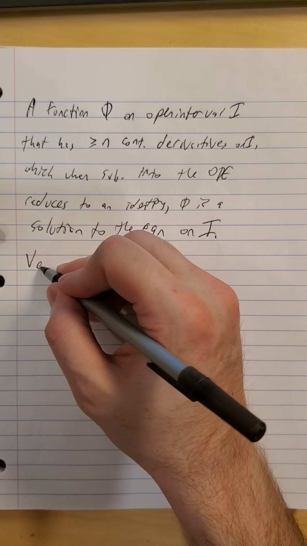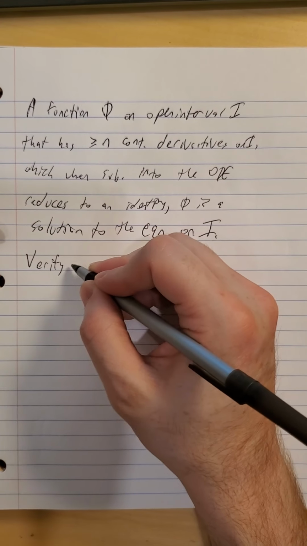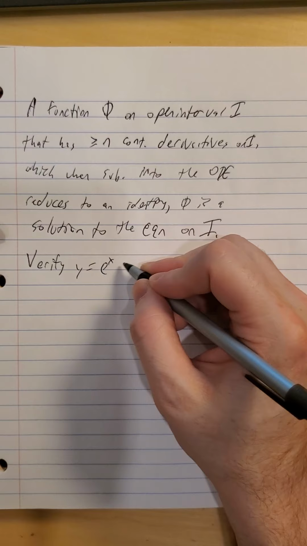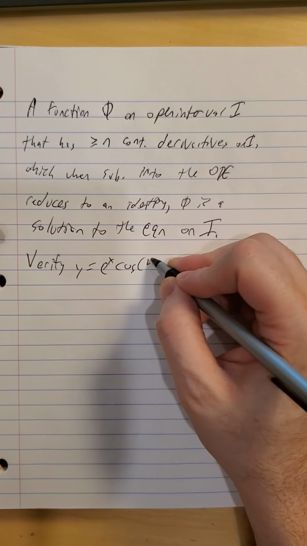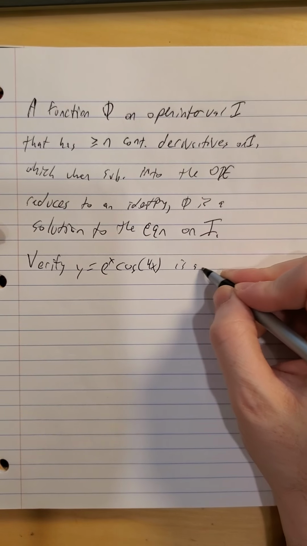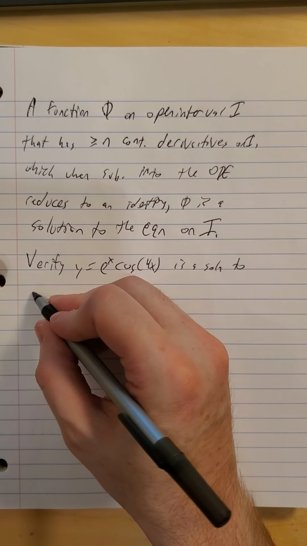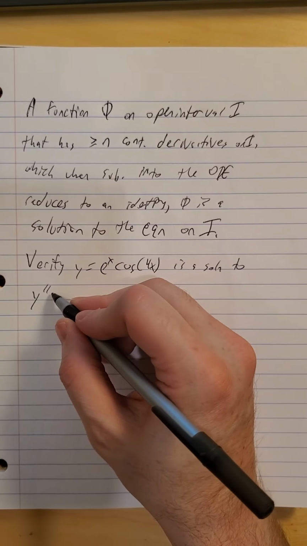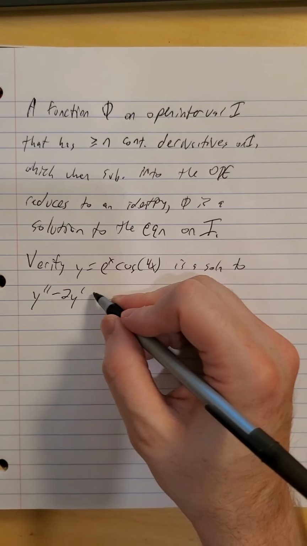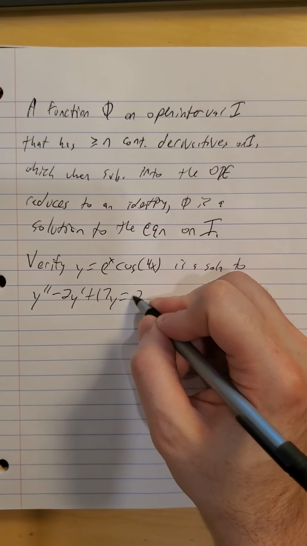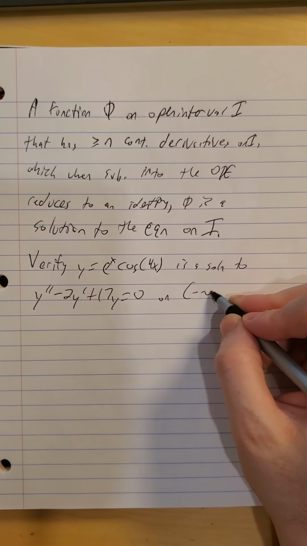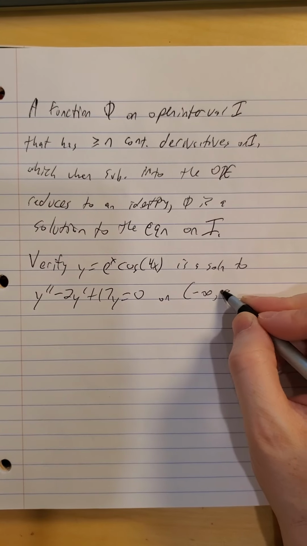So for example, we can verify y equals e to the x cosine of 4x is a solution to the ordinary differential equation y double prime minus 2y prime plus 17y equals 0 on the real number line, negative infinity, infinity.